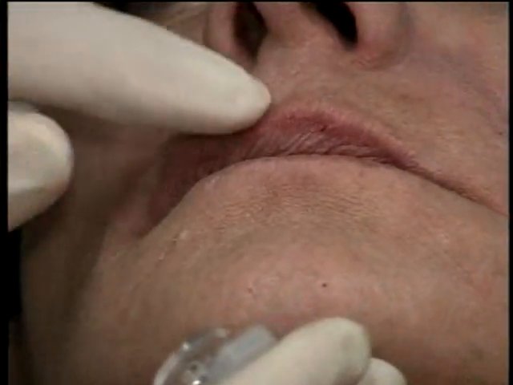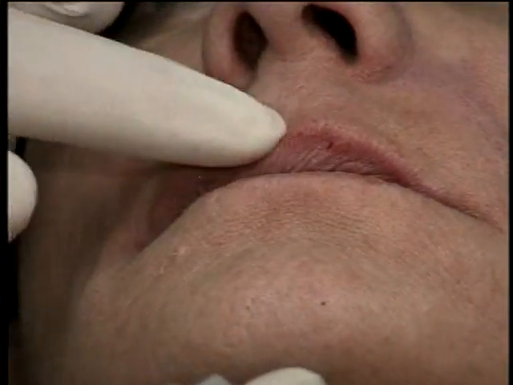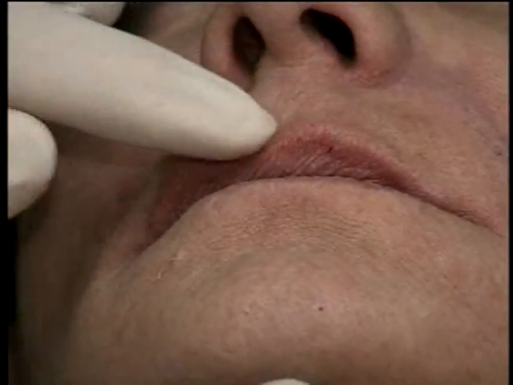And I palpate the lip to see if I missed any areas, because if you do, it'll become obvious afterwards.